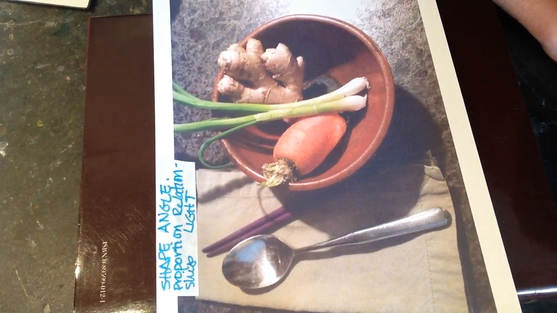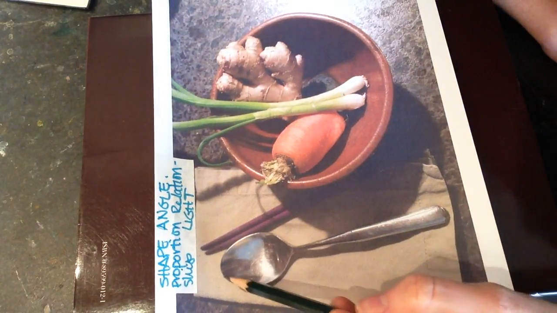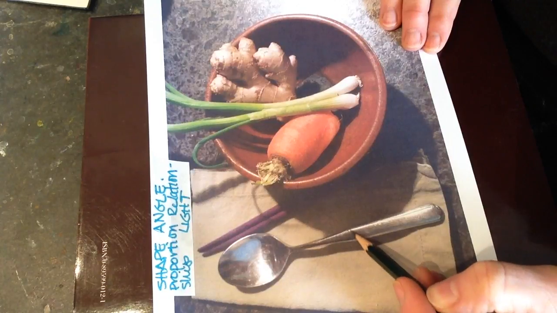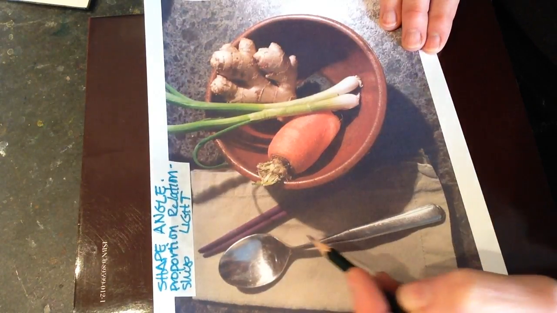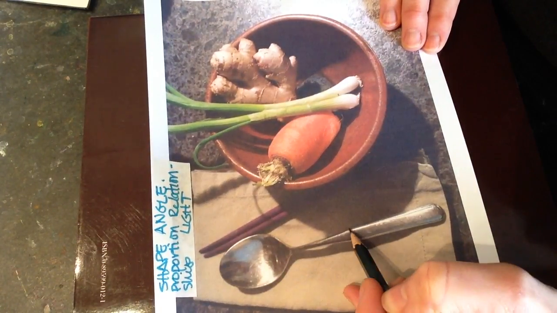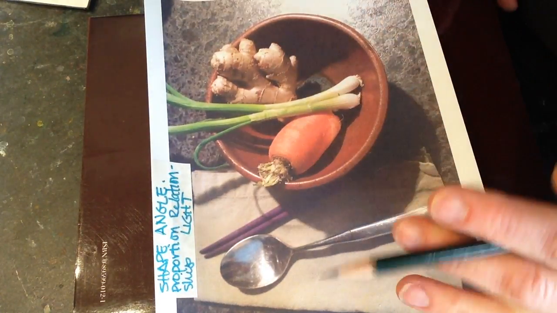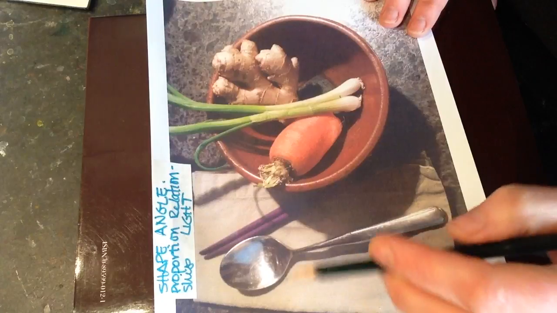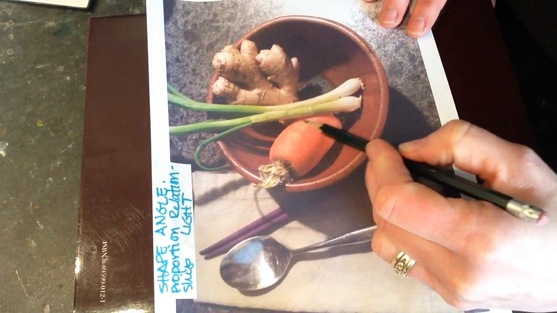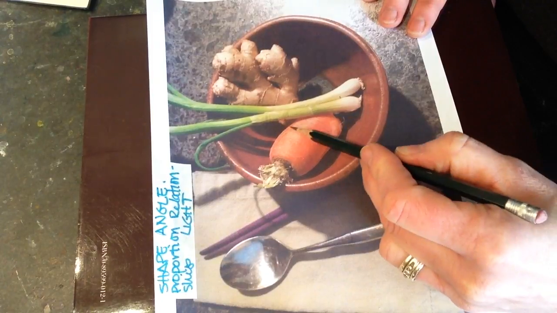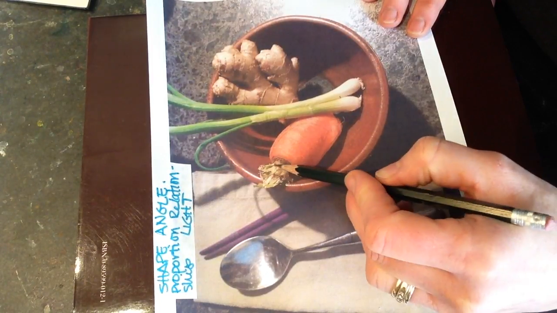So we've got shape first. Let's look at the shapes we have here. We have an oval, very simple oval in our spoon. We have a rectangle here, a little tapered rectangle with a little rounded end. Triangle. It's a little fat on the end, but still, it's basically a triangle. It doesn't have to be perfect shapes. We're just talking general shapes. This is kind of an oval. The carrot is a bit of an oval, and then it straightens out into a bit of a rectangle on the end. We've got ellipses here.